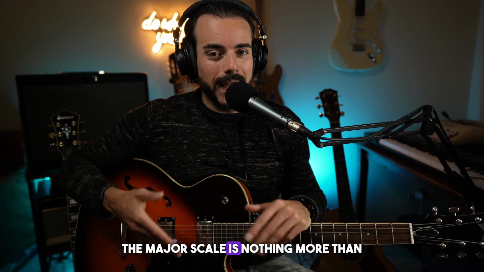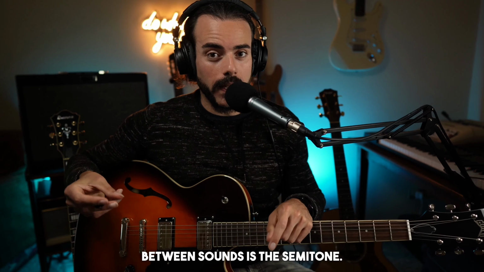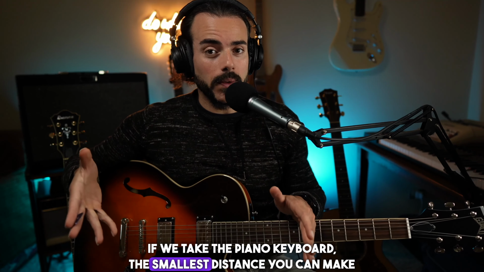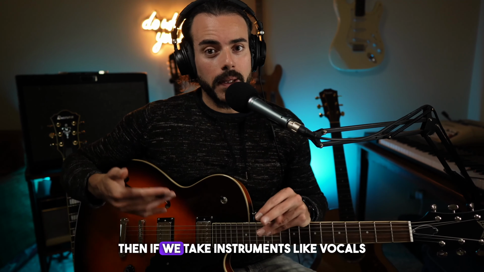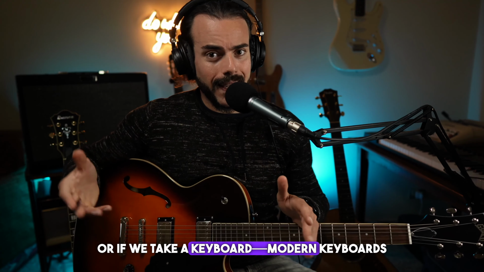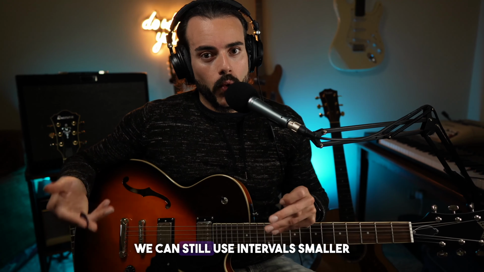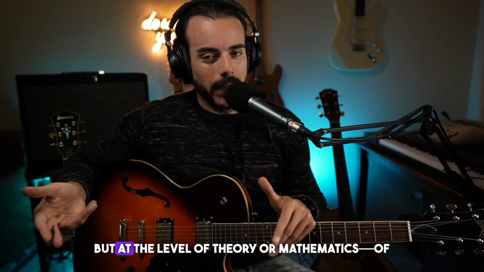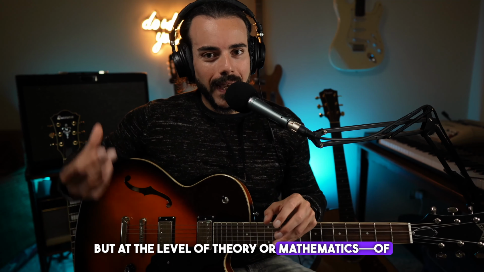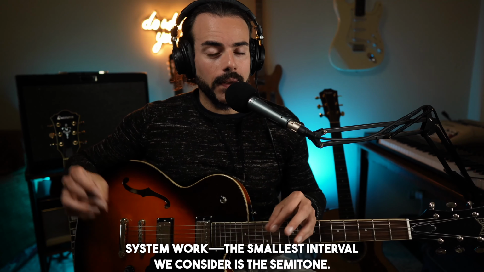So, the major scale is nothing more than the succession of this pattern of tones and semitones. In our musical system, we know that the smallest distance between sounds is the semitone. If we take the piano keyboard, the smallest distance you can make is the semitone. Then if we take instruments like vocals or string instruments or even the guitar, if for example we do bends, or if we take a keyboard, modern keyboards can make sounds that are kind of equivalent to bending on the guitar. We can still use intervals smaller than the semitone, but at the level of theory or mathematical rules that make our musical system work, the smallest interval we consider is the semitone.